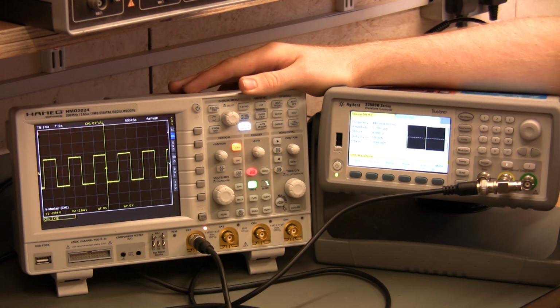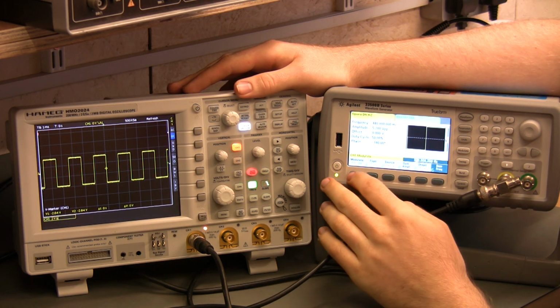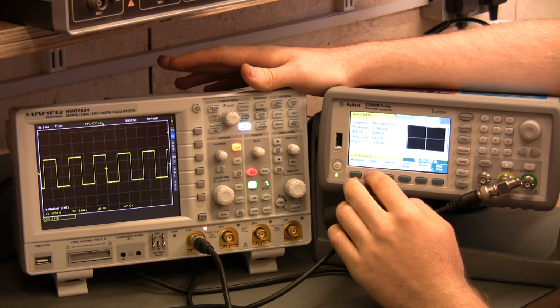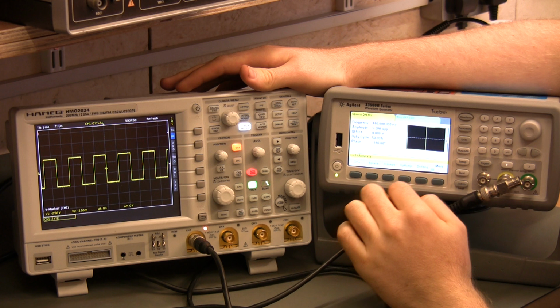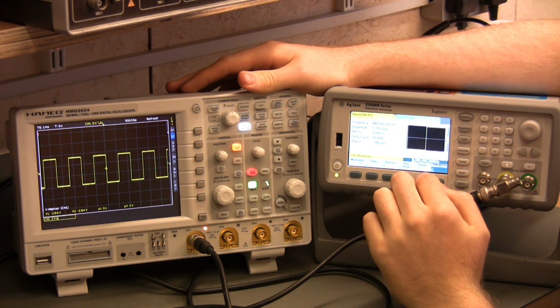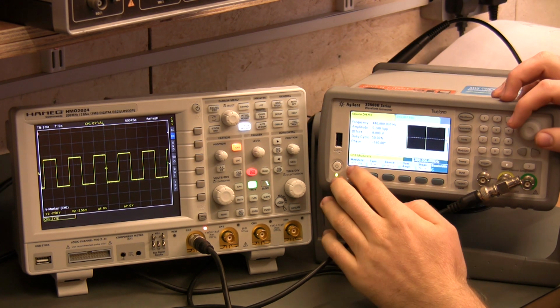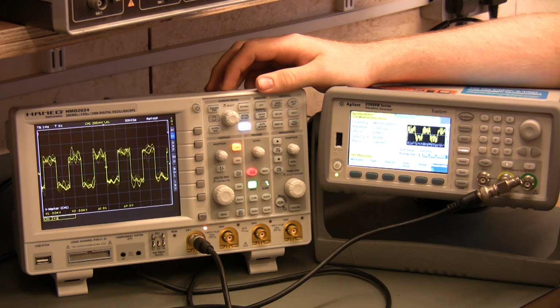There we are, so nice standard square waveform out. Now, let's put on some modulation. So we'll go back to summing modulation again, internal, and this time, instead of doing sine, we're going to do noise. Let's put some modulation on, and we can actually get noise added to this square wave here.